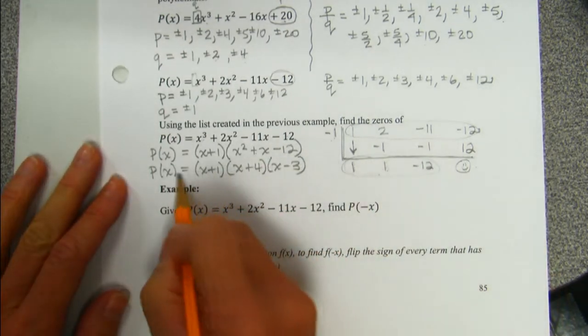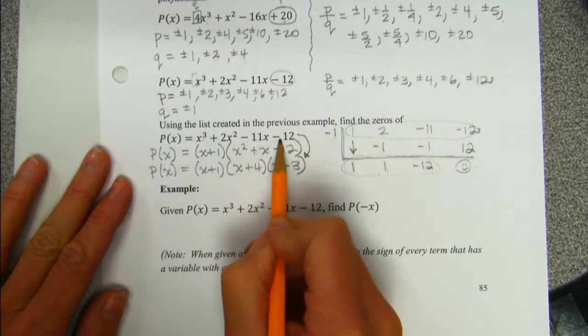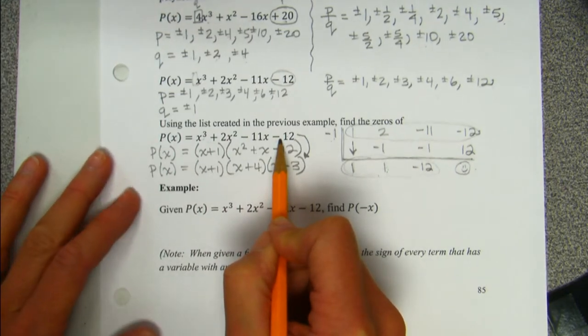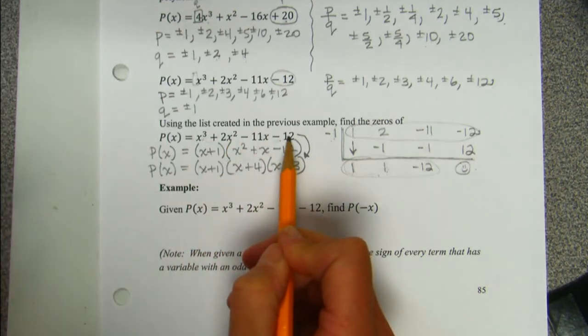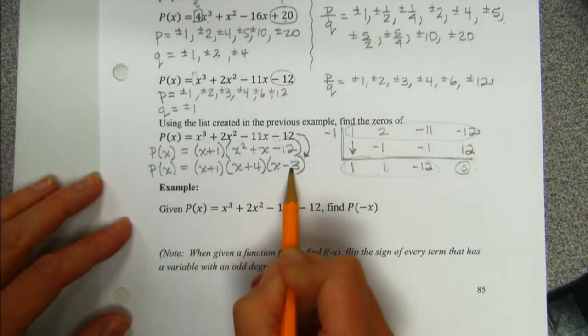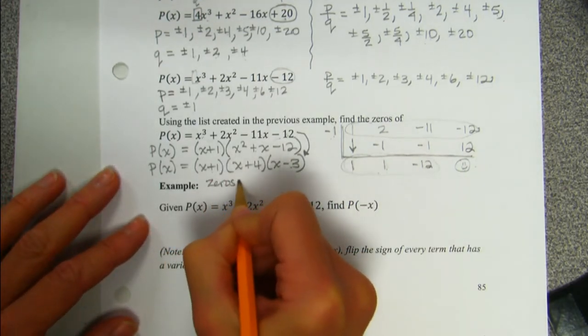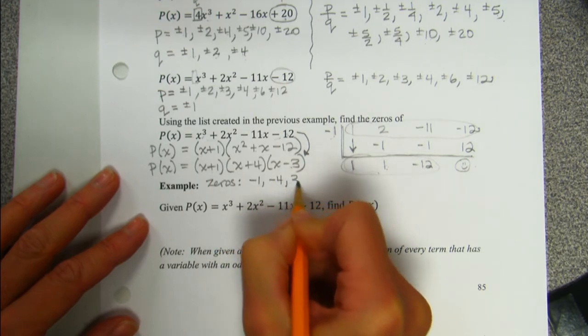So my zeros. Congratulations, you just learned how to factor this. That doesn't follow our regular factoring pattern. It's 4 terms. You would have tried to group, and grouping doesn't work on this one, but we just figured out a way to factor it. And the zeros are negative 1, negative 4, and positive 3.